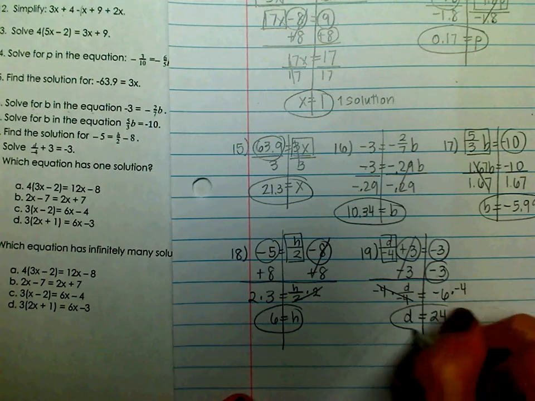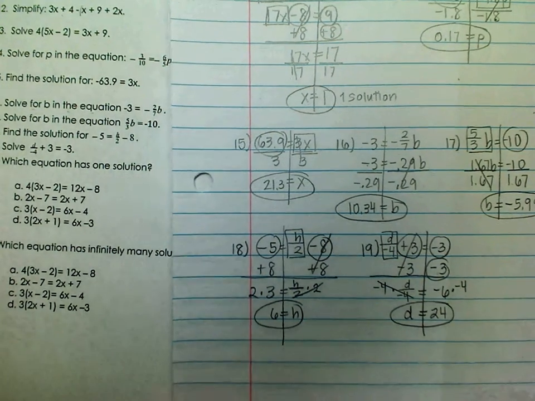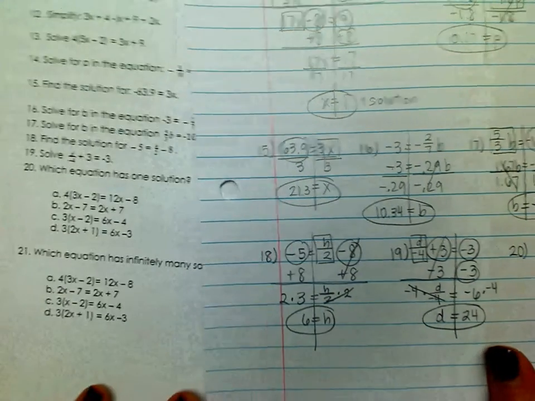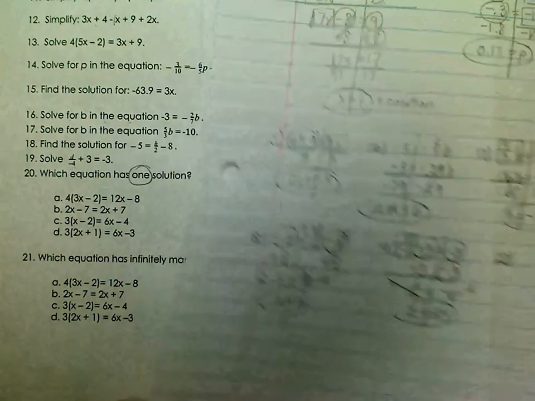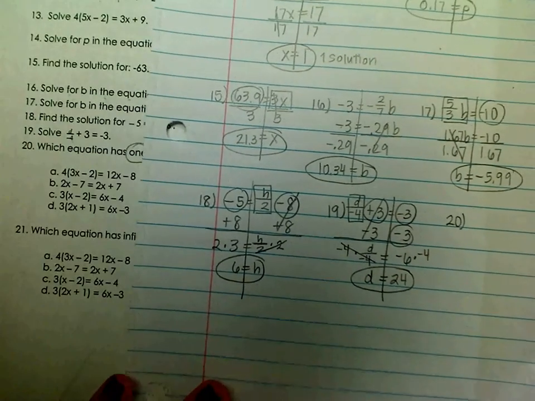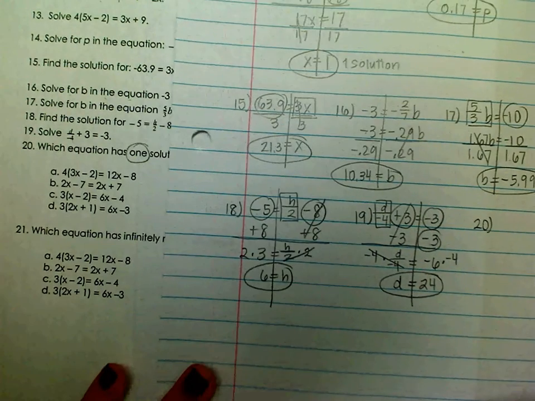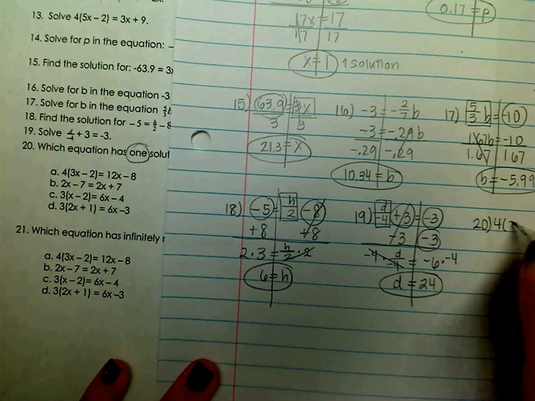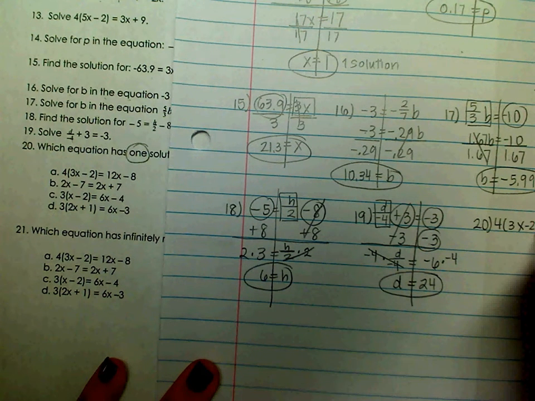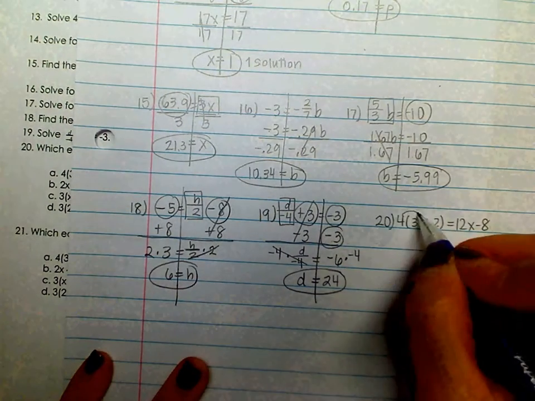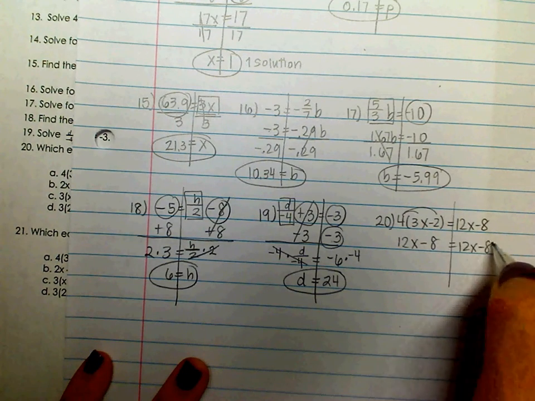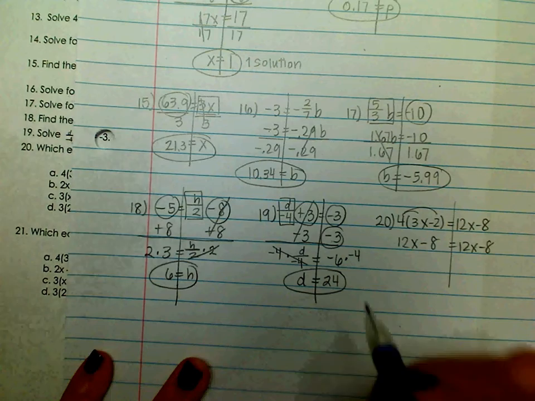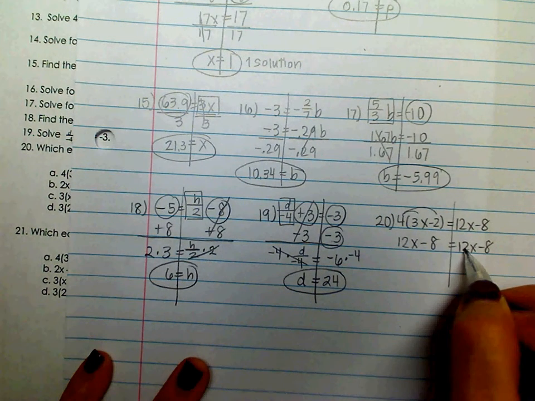Okay, now number 20. Number 20 says which one has one solution. That means the x's never cancel out. So that's just a clue that maybe will help us go fast on this one. So number 20, all right, we have 4 times the quantity 3x minus 2 equals 12x minus 8. So let's see what that means. Distribute. Okay, 12x minus 8 equals 12x minus 8. I hope you can tell here that this is infinite solutions, because if you subtract 12x from both sides, these will end up being equal. That's infinite. So I'm just going to move on.